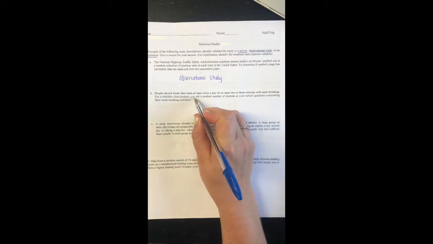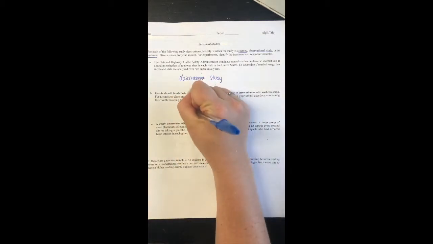B, people should brush their teeth at least twice a day for at least 2 to 3 minutes with each brushing. For a statistics class project, you ask a random number of students at your school questions concerning their toothbrushing activities. You are asking people what their responses are to a specific kind of questions. That's why this is a survey. And by the way, generally we use sample surveys, so it's a sample of the population that you're asking the questions so you eventually could draw conclusions about the larger population.